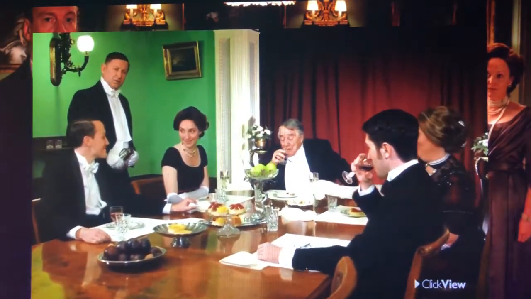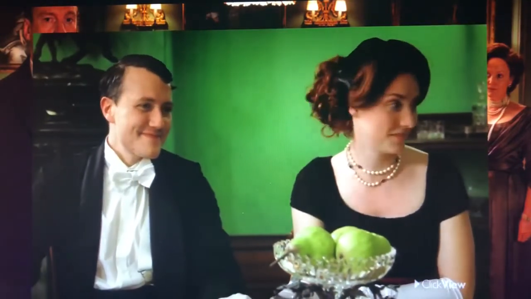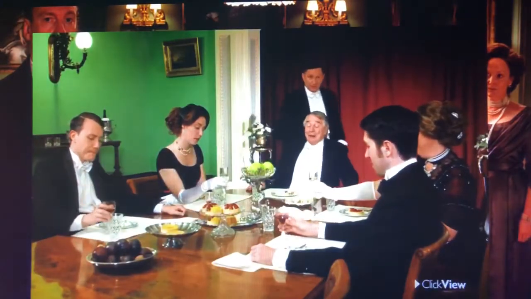On the night the Inspector calls, the Birlings are celebrating Sheila and Gerald's engagement. A jovial Arthur Birling speaks freely of his wealth and good fortune.